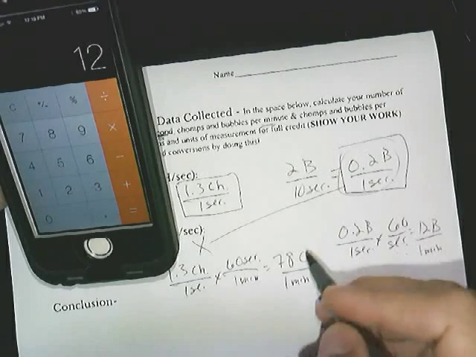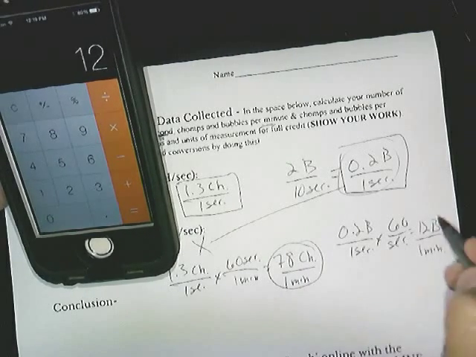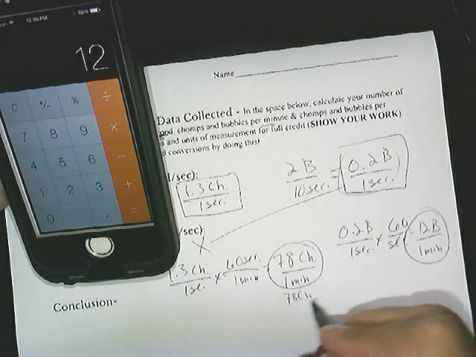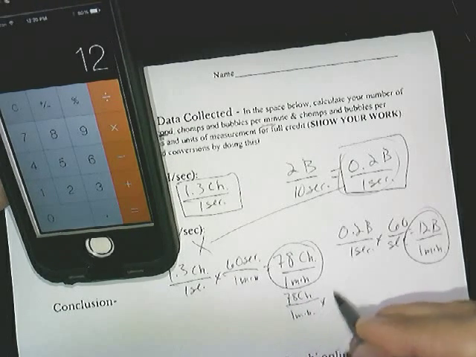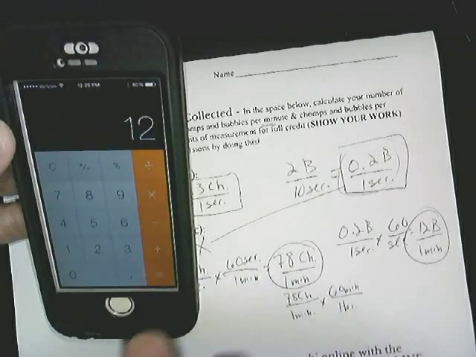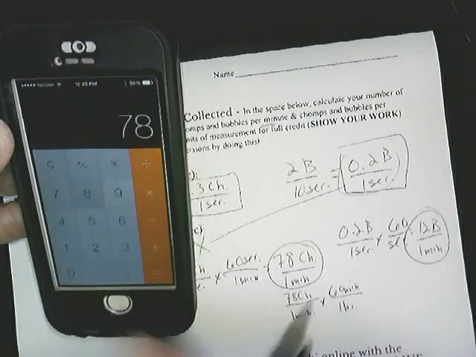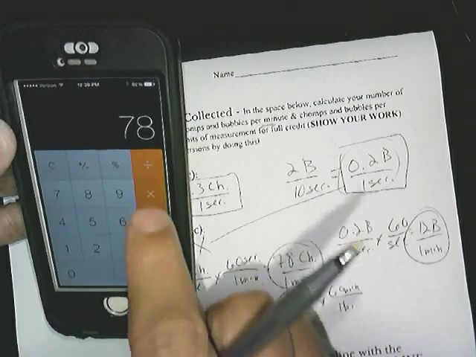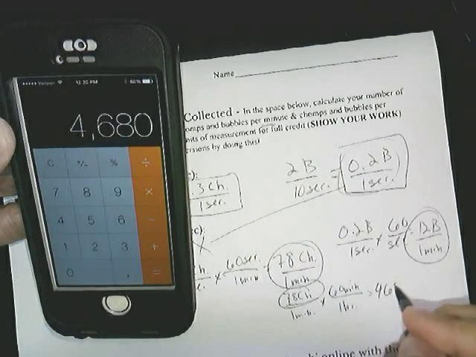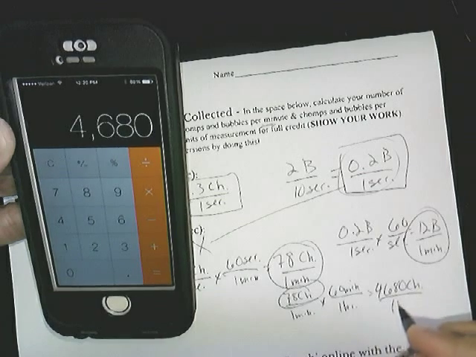So this would be my answer for the second part. In my third part, I could take 78 chomps per 1 minute. And I know that there are 60 minutes in 1 hour. So 78 times 60. At that rate, I would chomp 4,680 chomps in 1 hour.